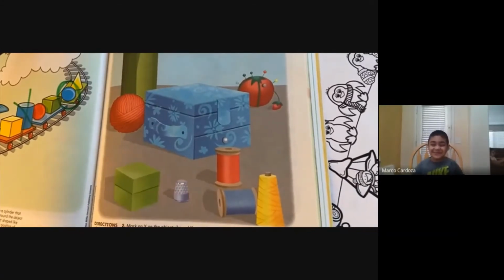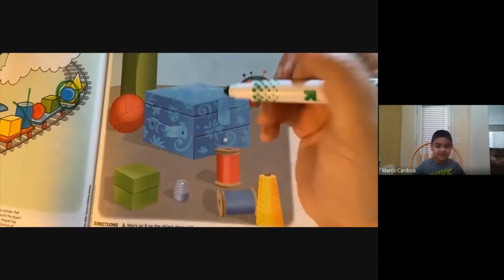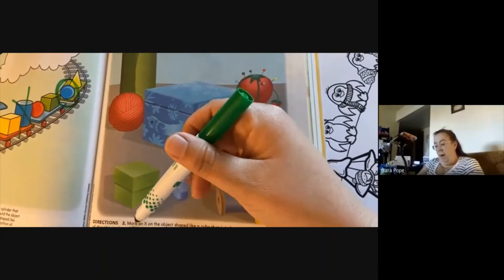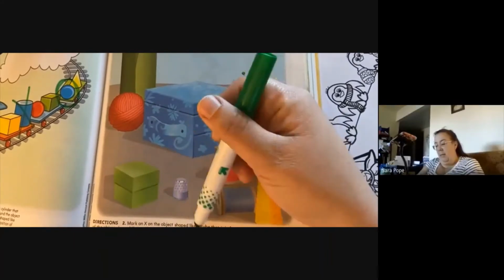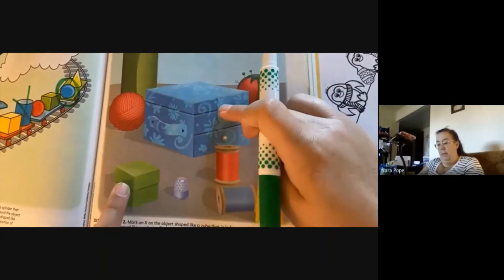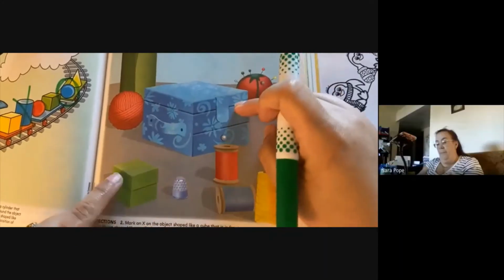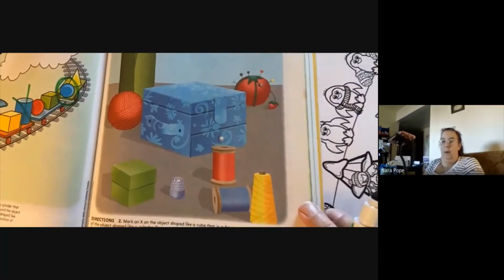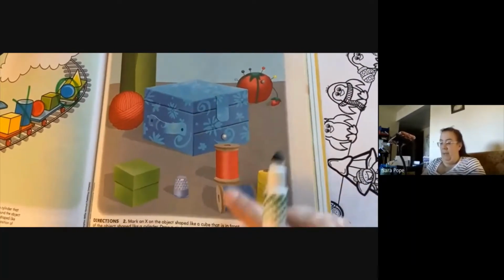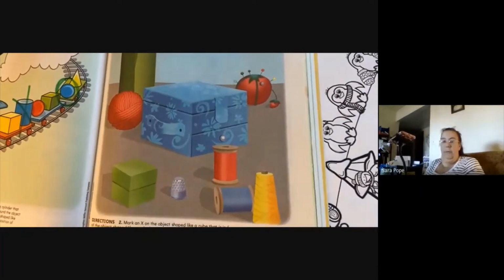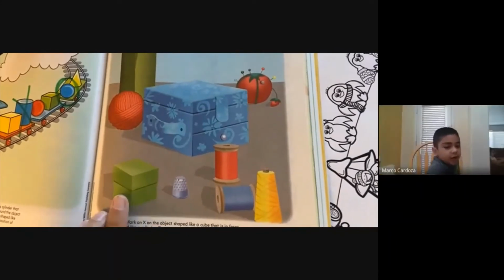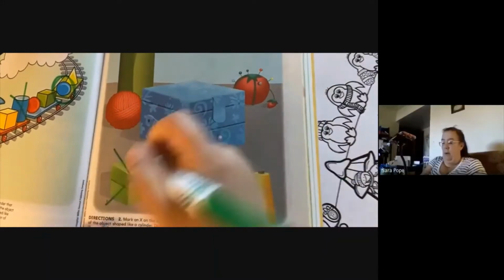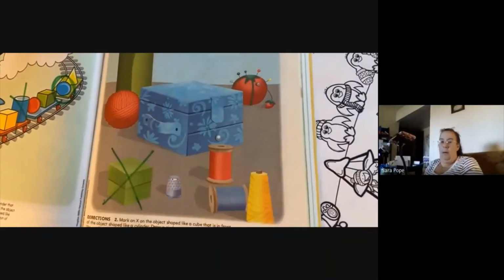Listen to what she said though. Did you hear what she said? Listen. Mark an X on the object that is shaped like a cube. So here are my two cubes, but it's in front of an object that looks like a cylinder. So which one is in front? Because I've got a couple that look like a cylinder, and which is in front of it? The green one. So I'm going to put an X on the green one. Good job, Marco.